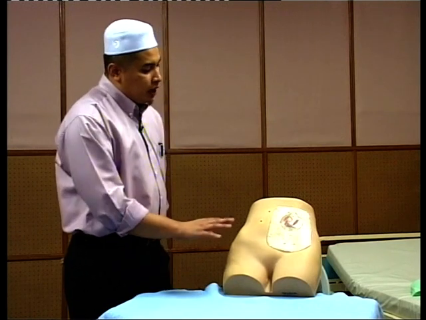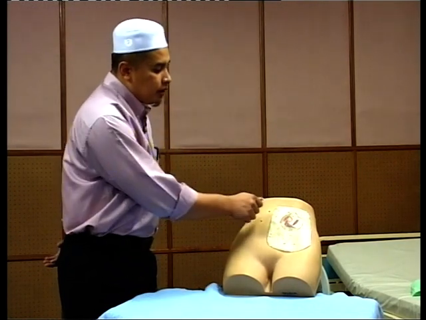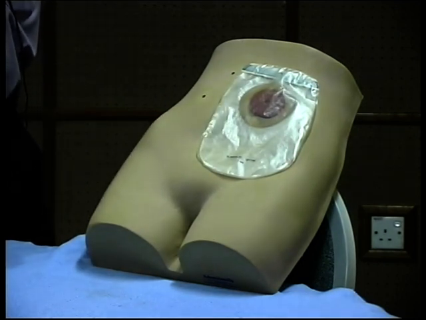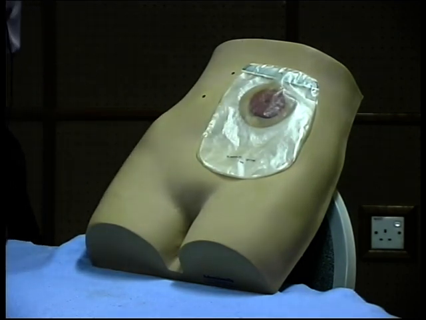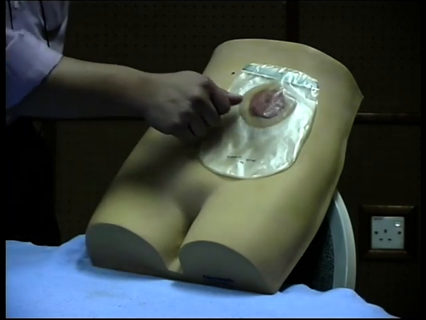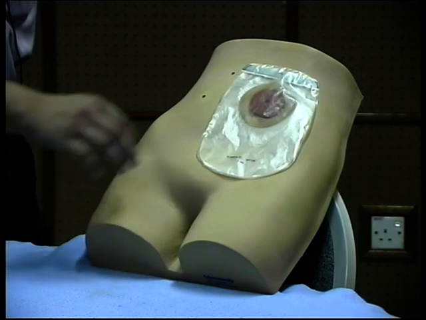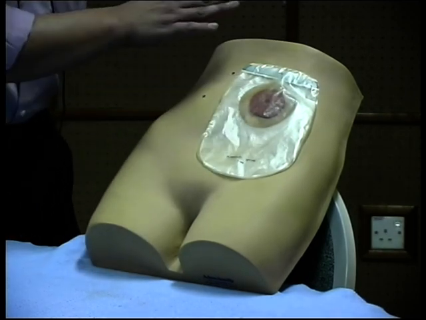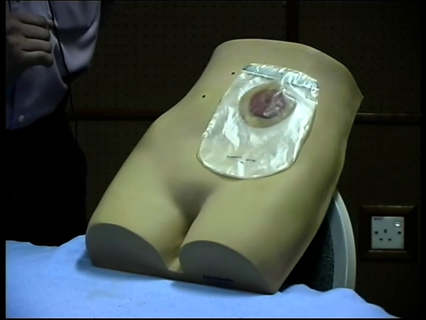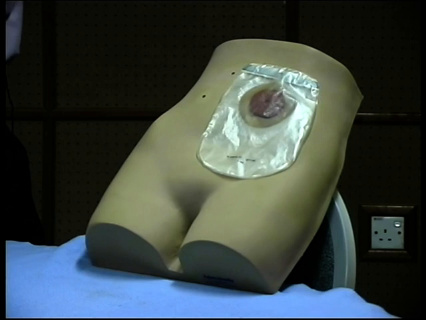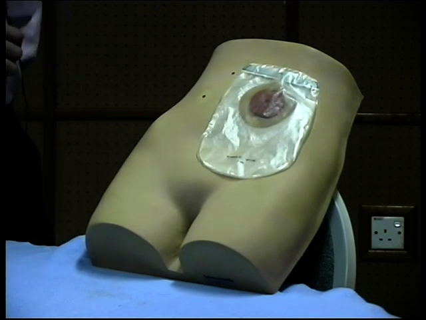On inspection of the abdomen, I can see a drainage bag on the left lower quadrant of the abdomen. It is a transparent bag where I can see there is a stoma behind the drainage bag. The stoma is created flush to the skin. The content of the bag consists of fecal matter, which is solid.